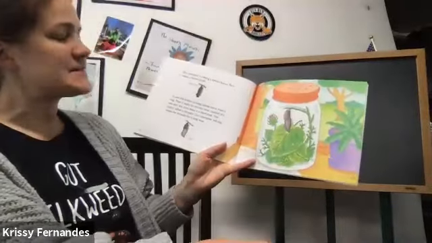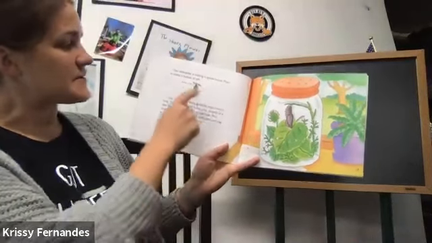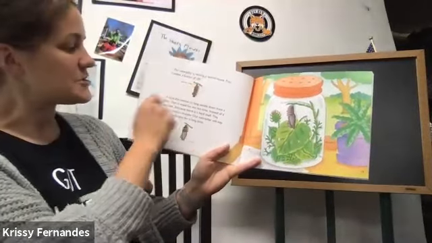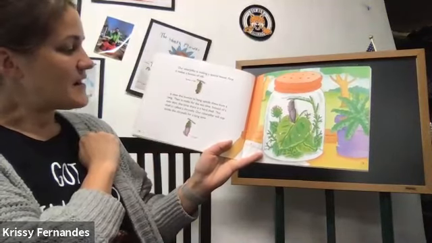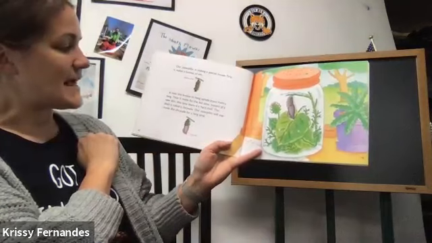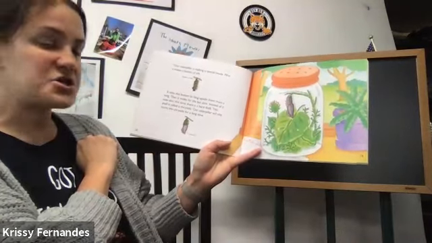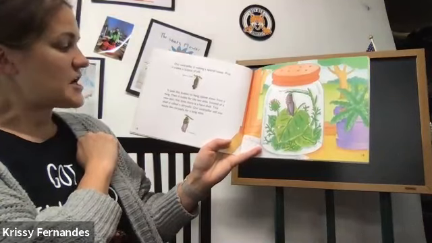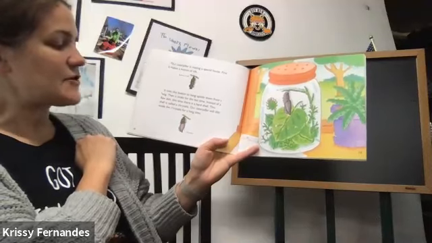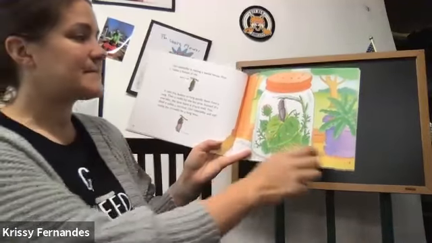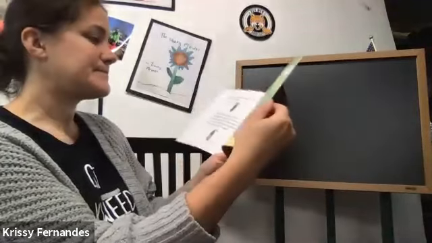Our caterpillar is making a special house. First, it makes a button of silk. That's what attaches it to the branch. It uses this button to hang upside down from a twig. Then it molts for the last time. Instead of a new skin, this time there is a hard shell. This shell is called a chrysalis. Our caterpillar will stay inside the chrysalis for a long time. The chrysalis is also called the pupa.